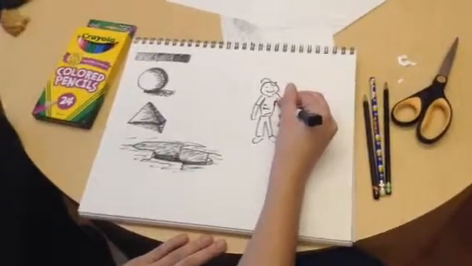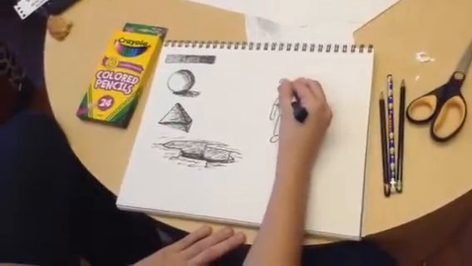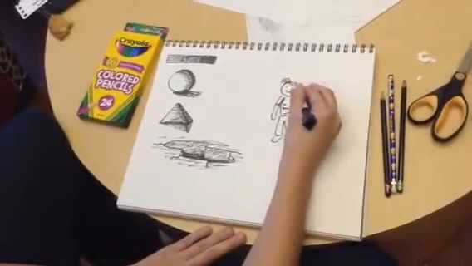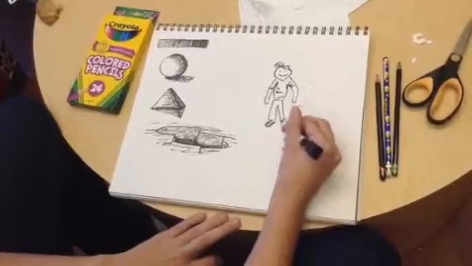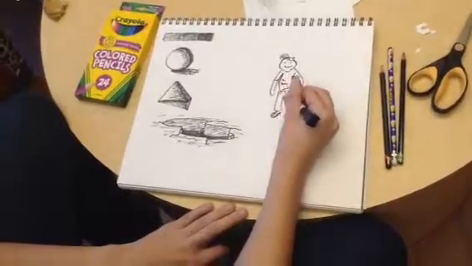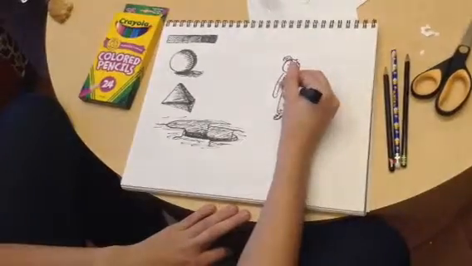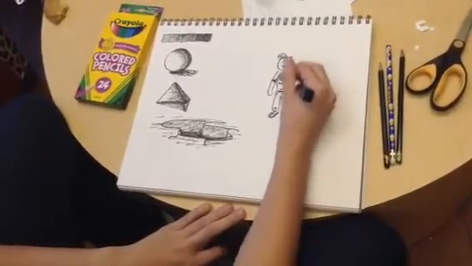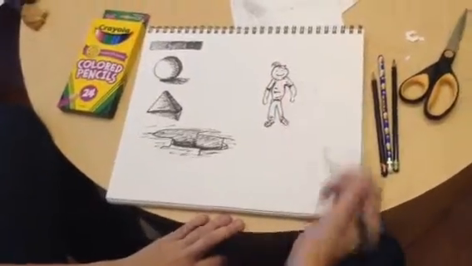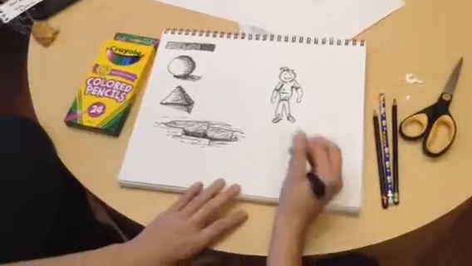Put some shading under where his arms are. Some shading up here where the baseball cap shades his face. Bottom of his shoes is going to be darker than the top. Shade under where the sleeves are. Shade under there. And that's just the basics. Let's say we're drawing something a little bit more complicated.